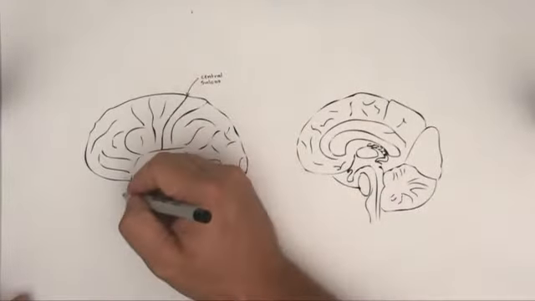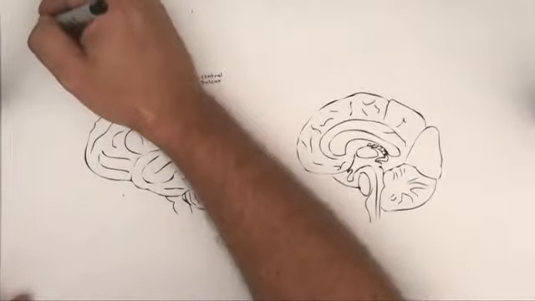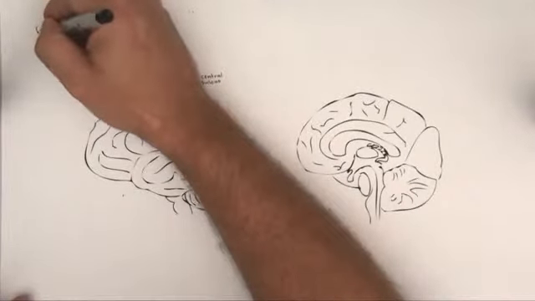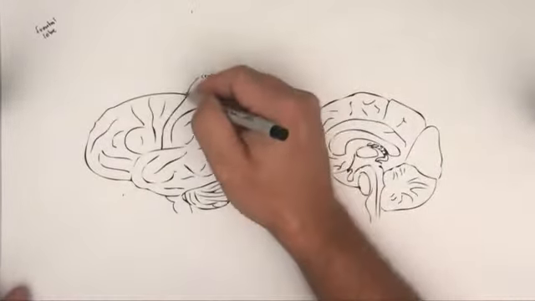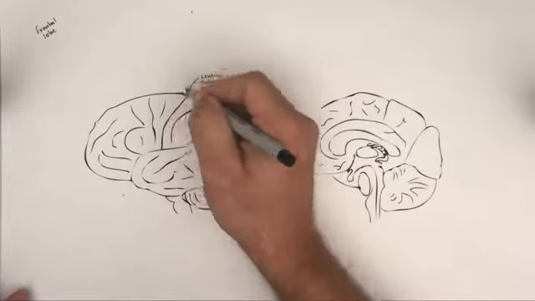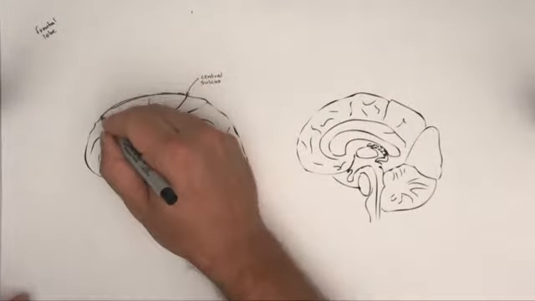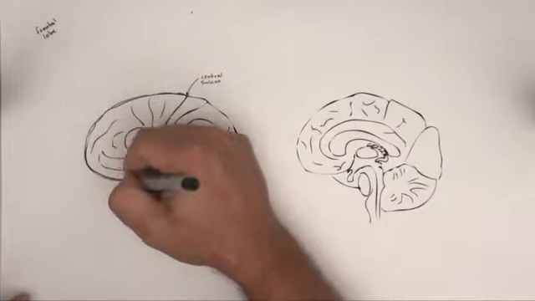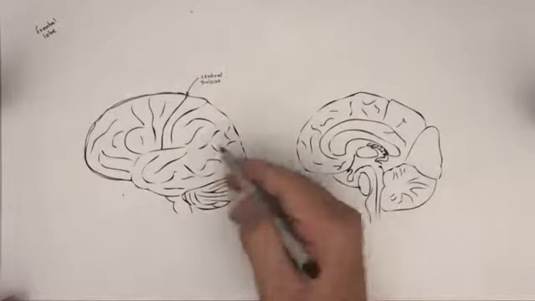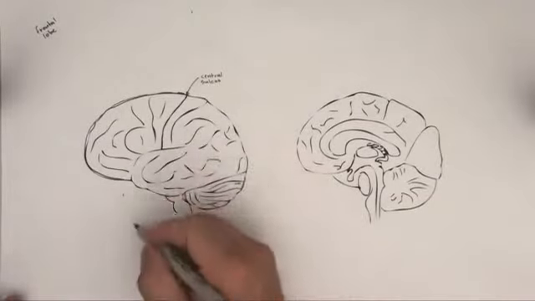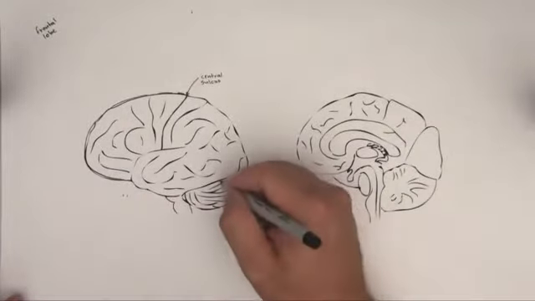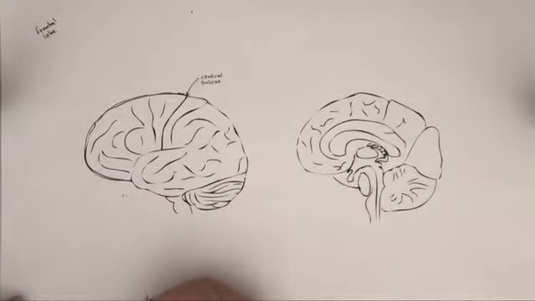If we wanted to do that real quick, we could talk about the lobes. This whole lobe right here is the frontal lobe. Sorry, I'm going to have a lot of things written on here, so I don't really want to clutter it up too much yet. This area right through here, put a little dot, that's the temporal lobe.